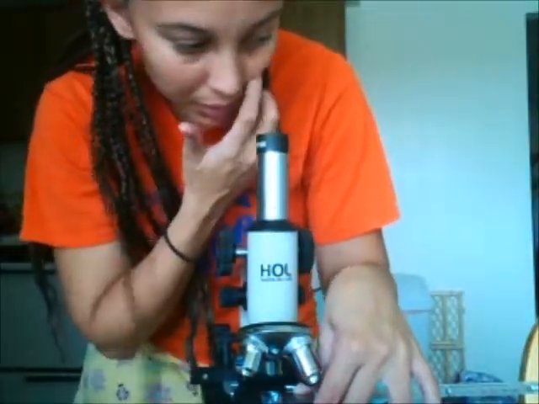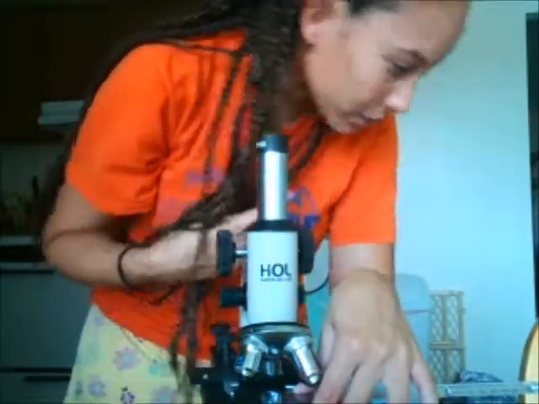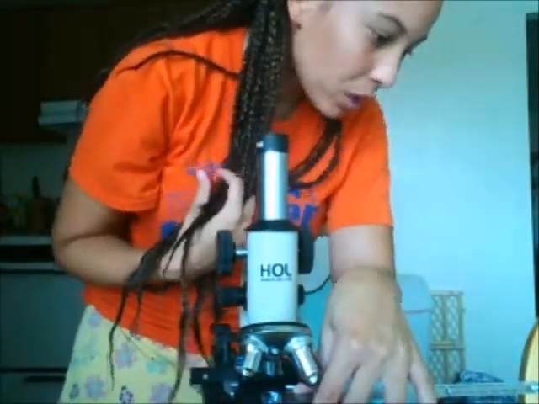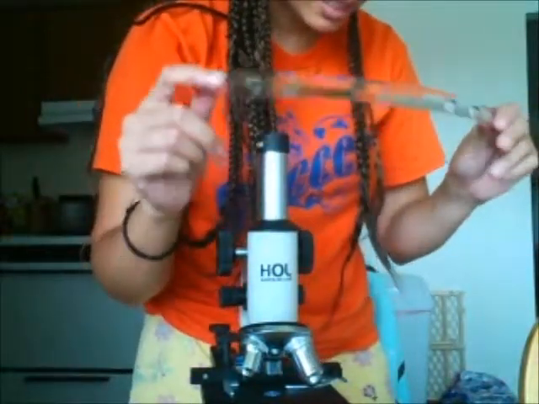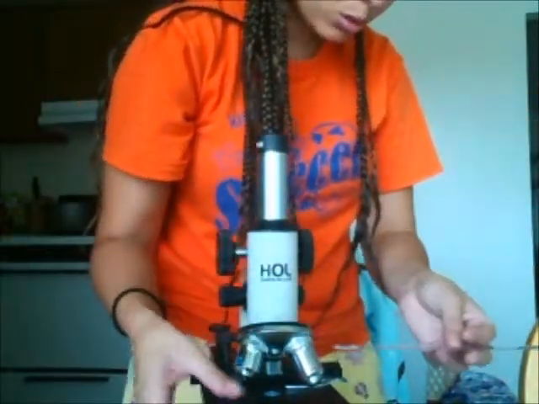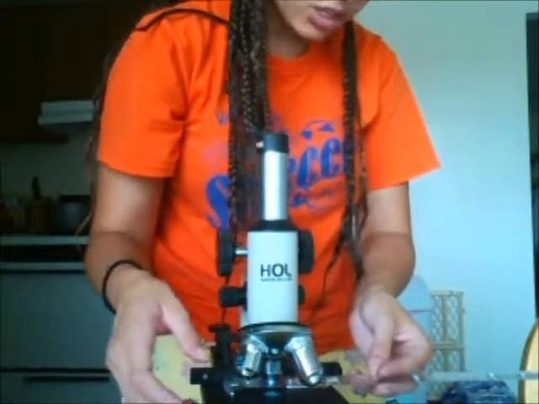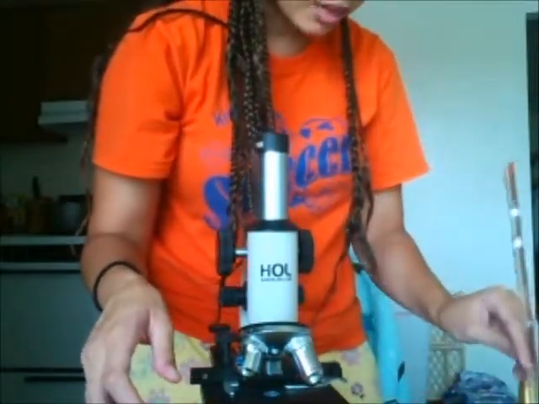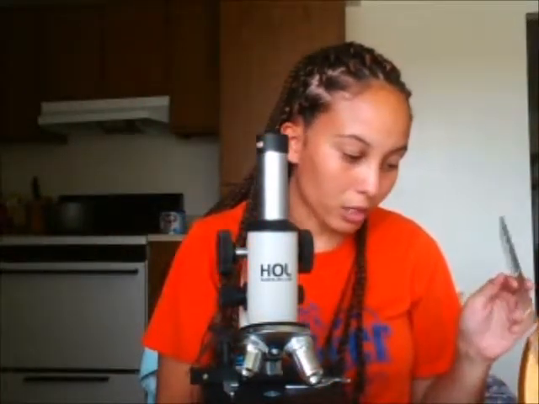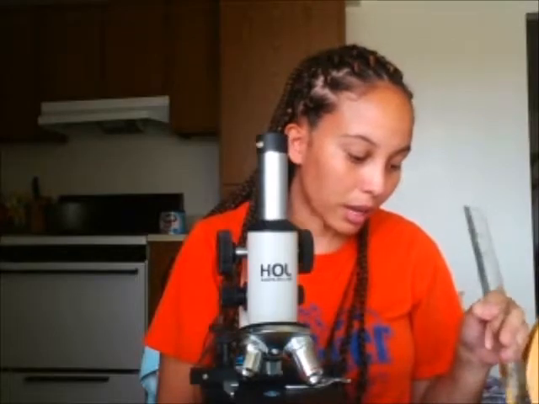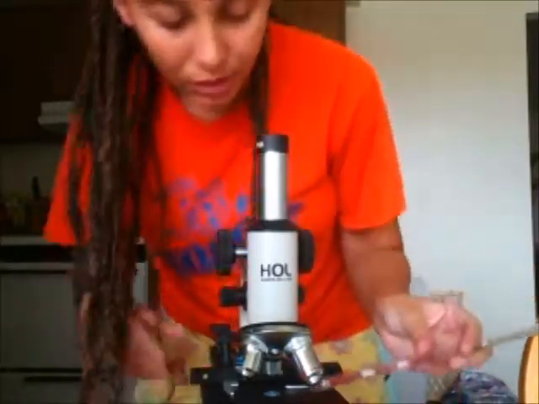Okay, so the next step that I am doing in exercise 1 is calculating my field of view. So I'm taking my metric ruler that I have here, and I am placing that in the center of the lighting circle in the center of the stage, and I am going to do my scanning power first, which is the lowest power. And then I'm trying to find out the diameter of the circle with my metric ruler.